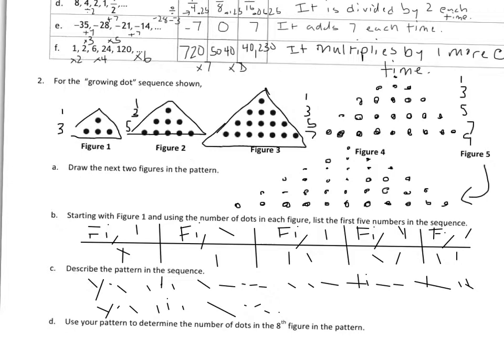And the two more that we're adding are the 2 on the end here, so I could point to this dot and this dot. That's the 2 more that I'm adding than I did previously. So I add 7, and then also 2 more to get to add 9, and then I add 11 after that. And that's how the pattern is growing there.